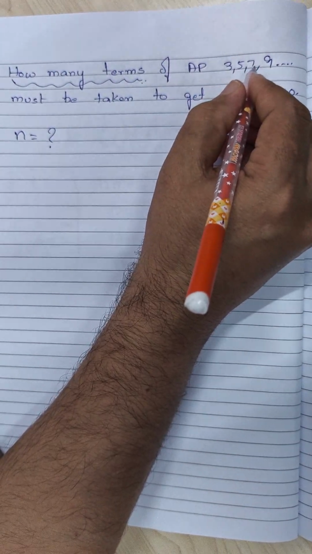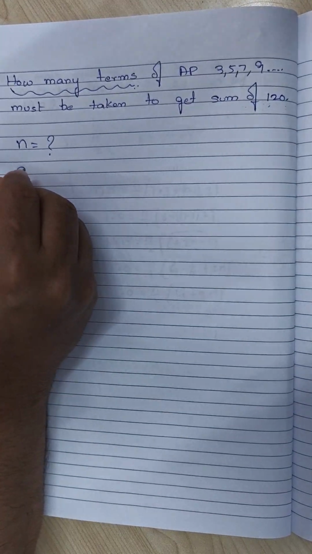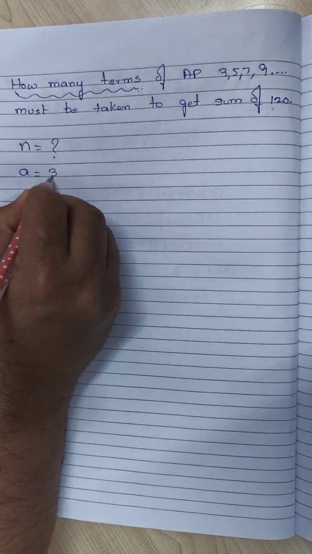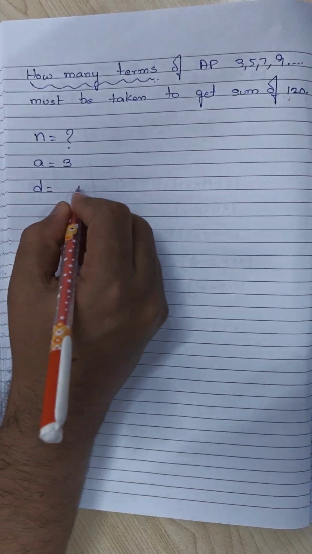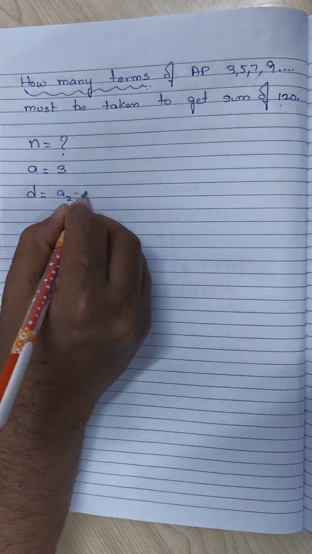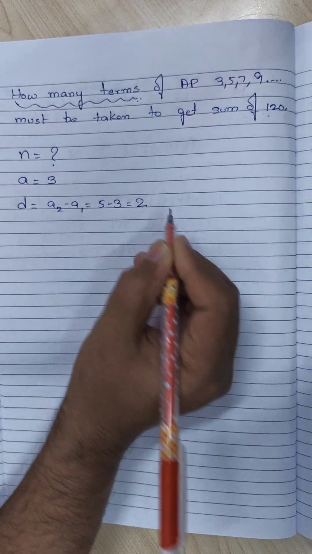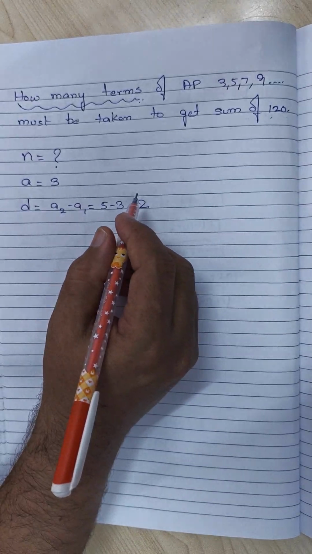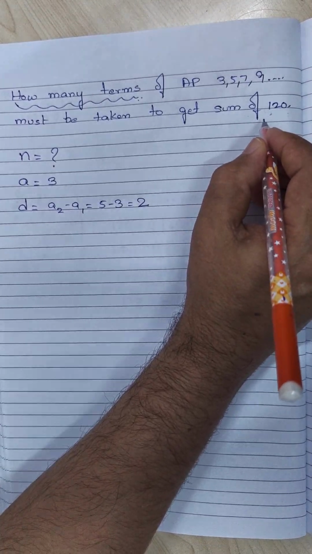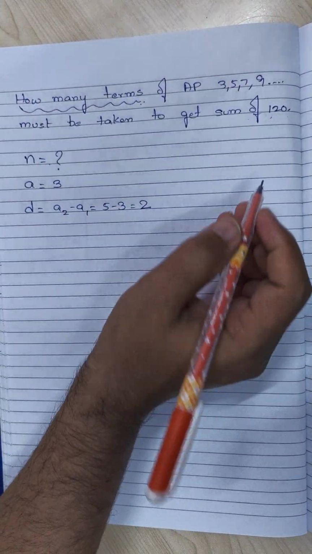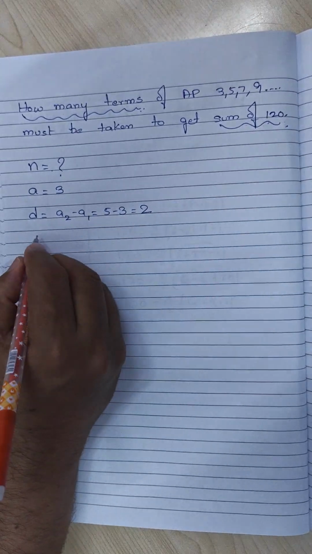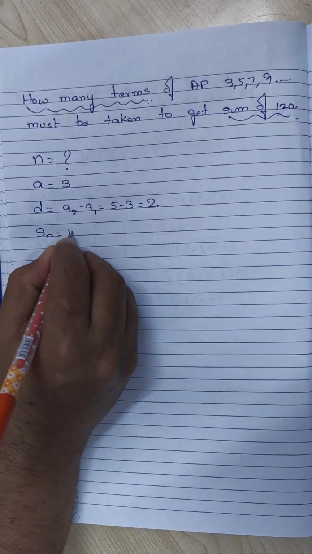AP is given: 3, 5, 7, 9, and so on. So from that, what is the first term? 3. What is the common difference? A2 minus A1, that is equal to 5 minus 3, that is equal to 2. So you got 2. And how many terms? You have to find n. And what is given? S of n is equal to 120.